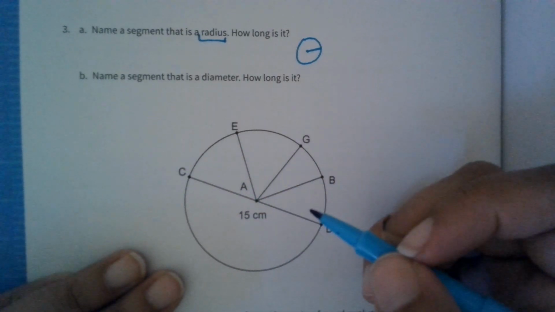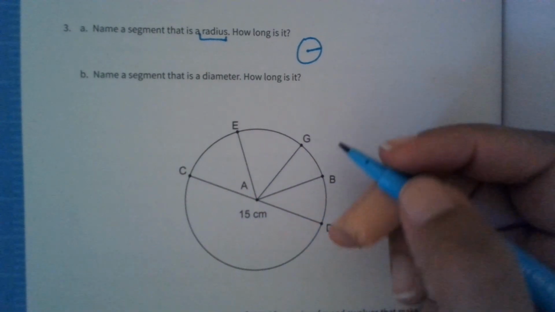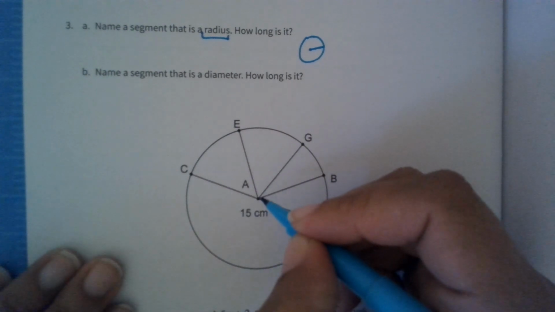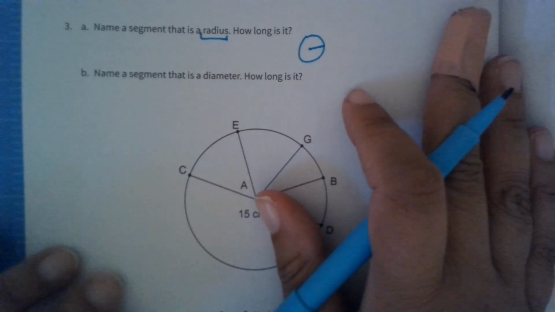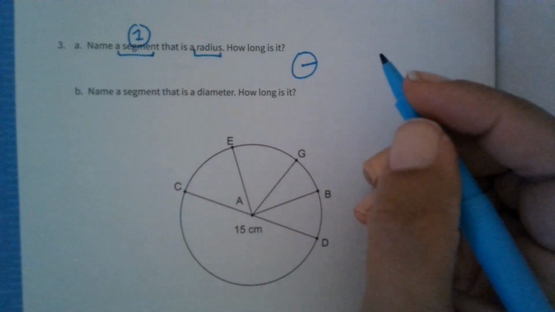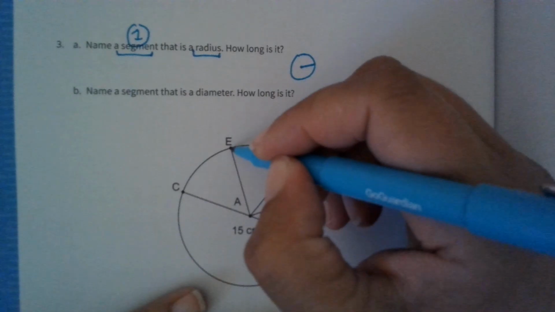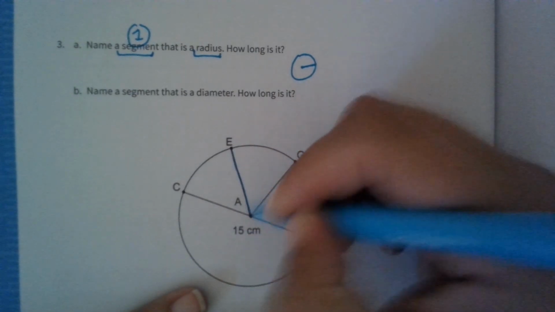Now, for this problem, excuse me, there are 5 different answers. Now, A is considered a center. So I'm going to list just 2 of them. But remember, it only told you to name a segment, meaning we're only going to name one segment. I'm just going to name 2. So you have an example, and then you can pick one that should work. First example I can use is EA.